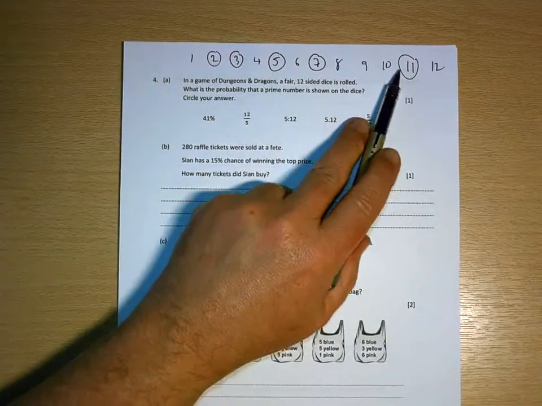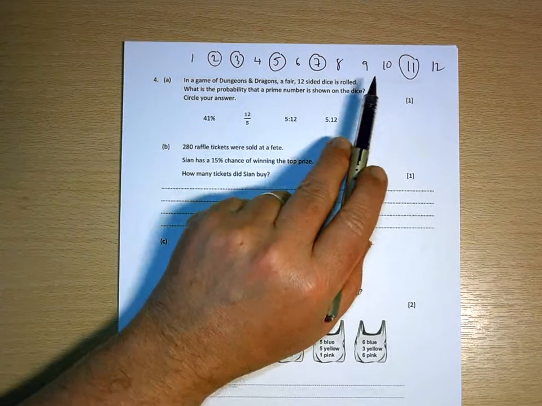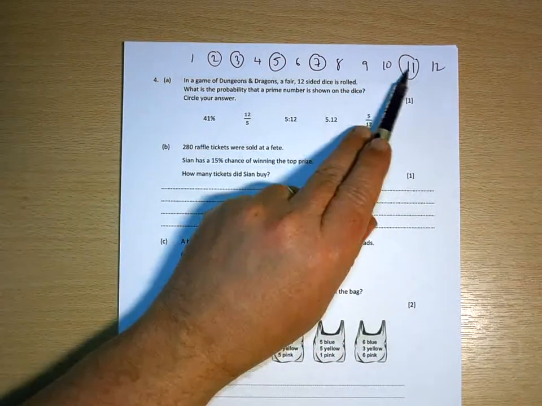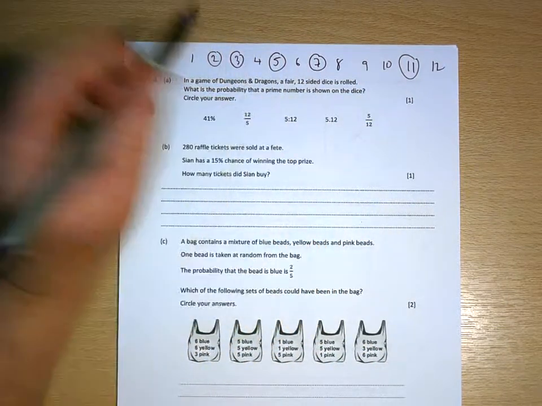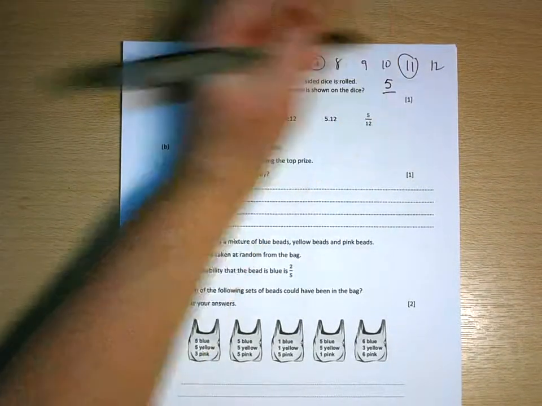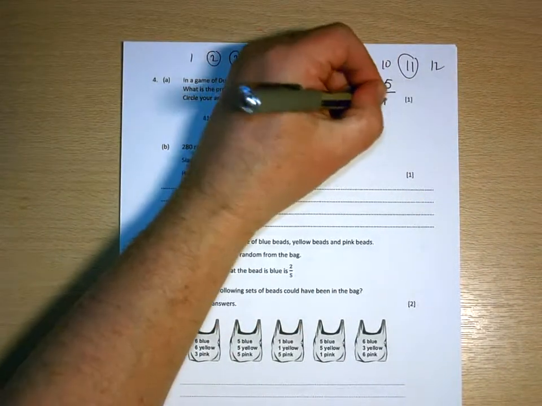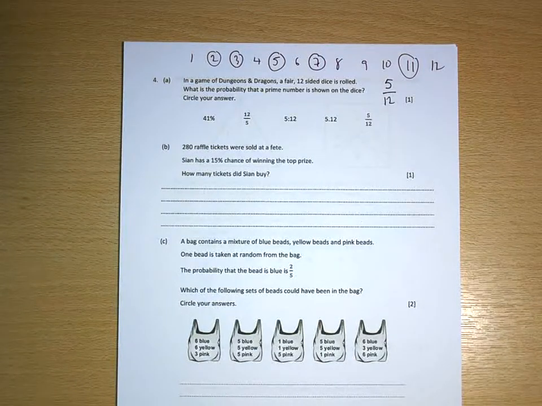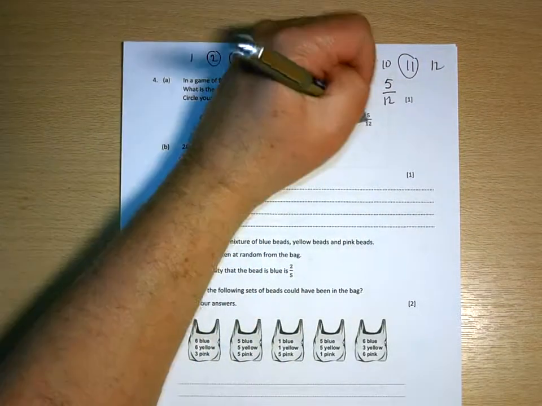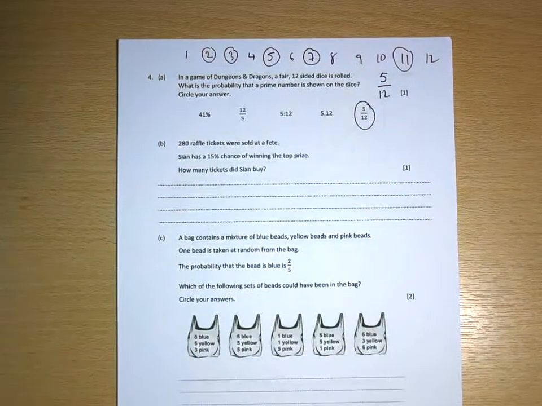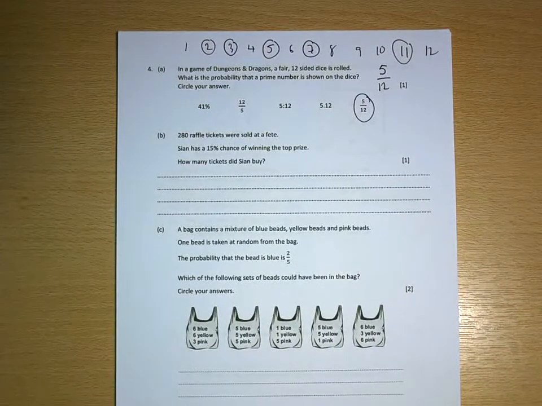So the chances of you rolling a prime number on a 12-sided dice is 1, 2, 3, 4, 5 out of 12 because it's a 12-sided dice. So looking along there, we can see that that is our probability.